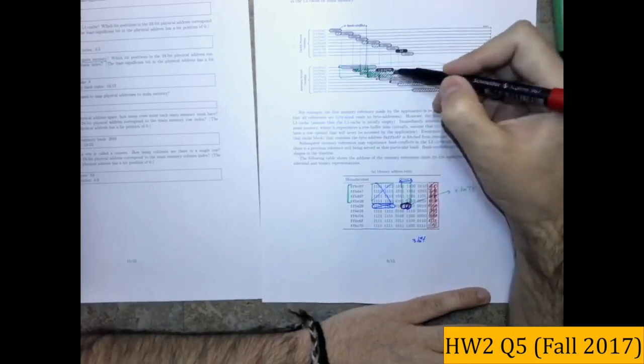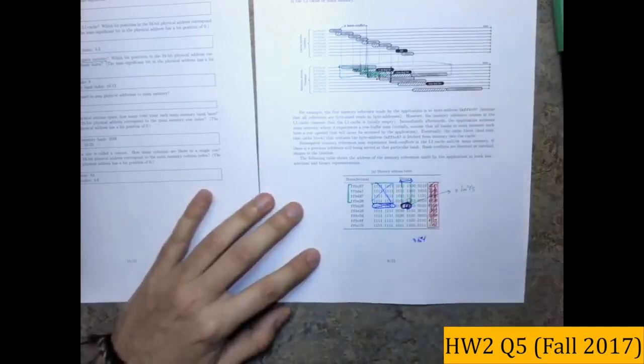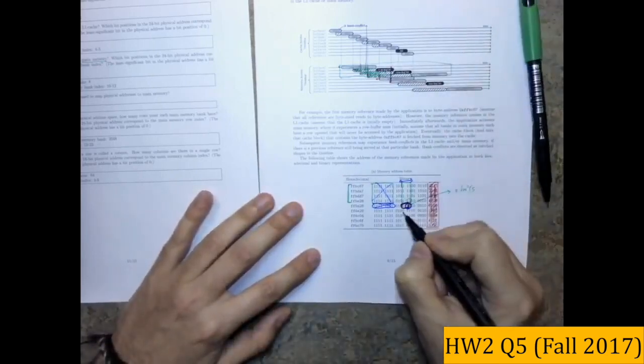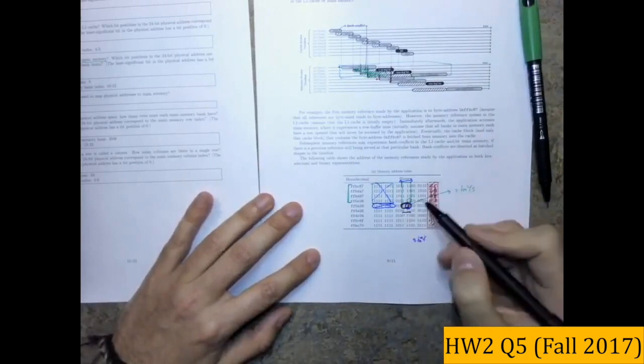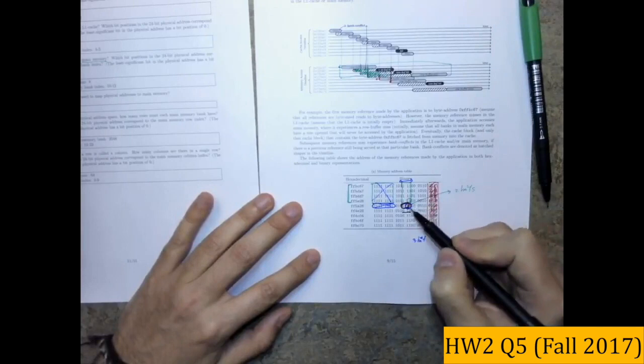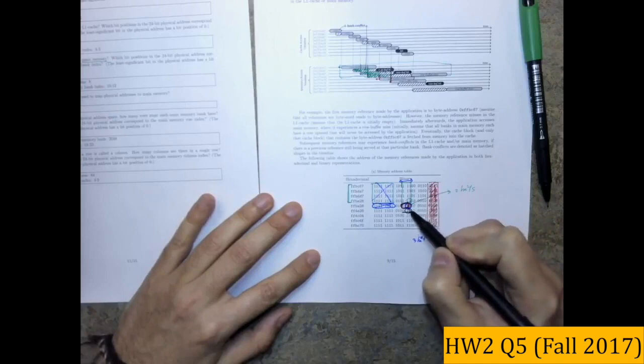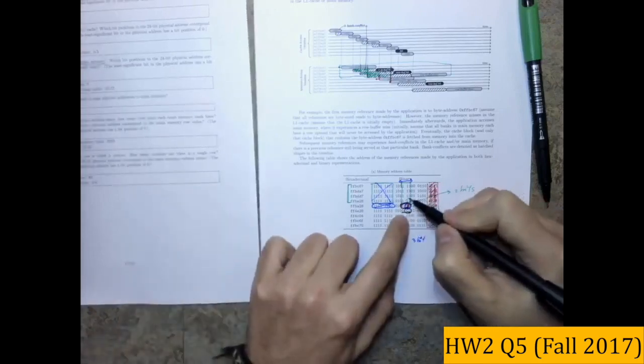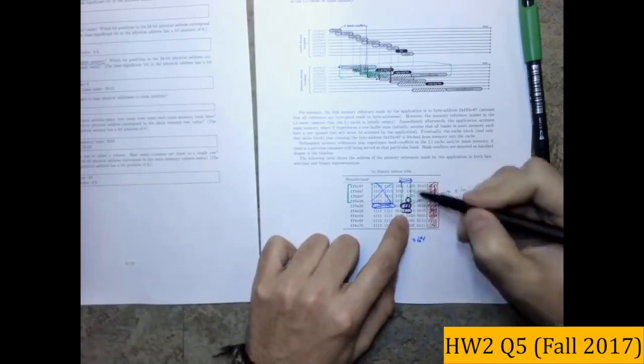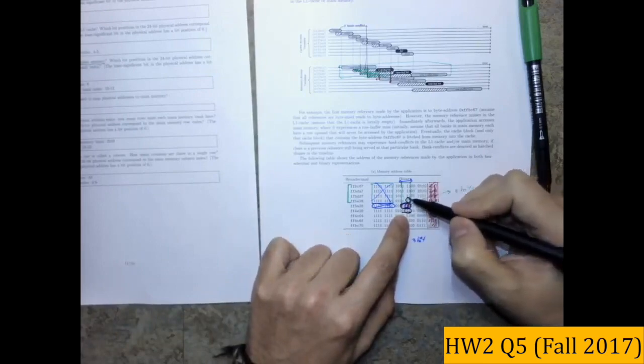In the next access, we don't have a bank conflict with the previous access or the access before. So you have these 3 candidates. We can see that if we choose only these 2 bits, we will have a bank conflict with the previous access.